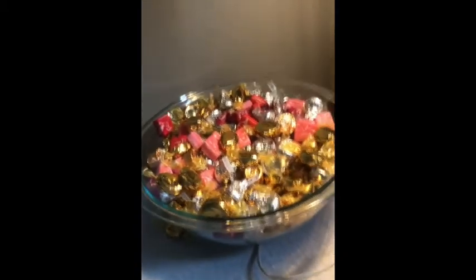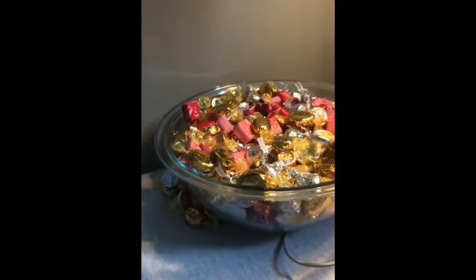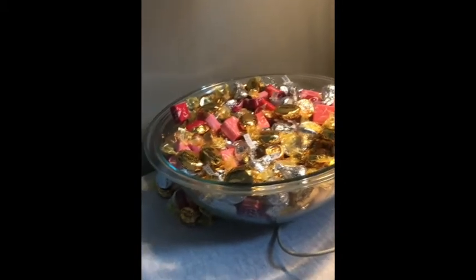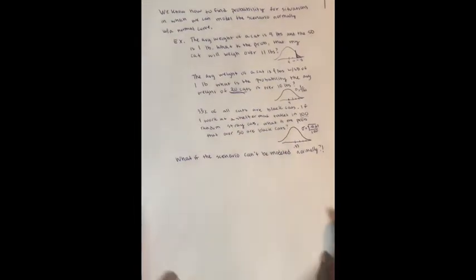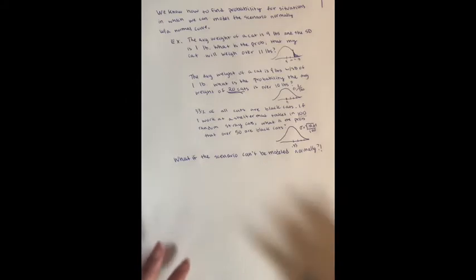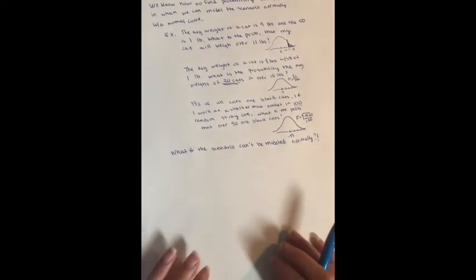So for example, what I've got here is this beautiful large bowl of candy. I will tell you there are over 300 candies in this bowl, kind of insane. So we're going to be talking about this candy bowl. All right, so in this candy bowl, so take a look at it.